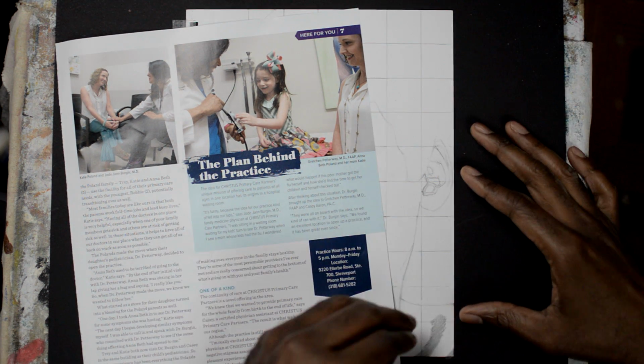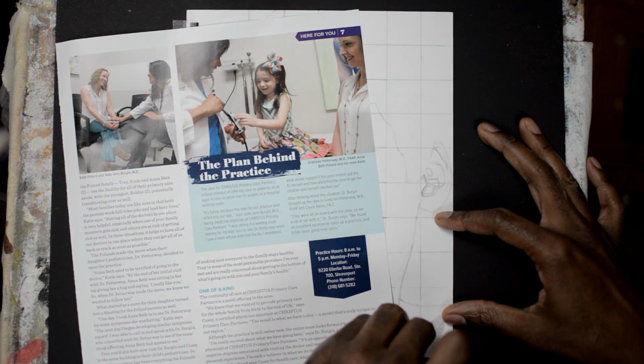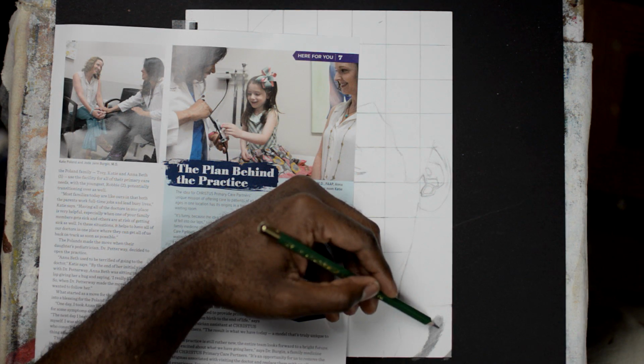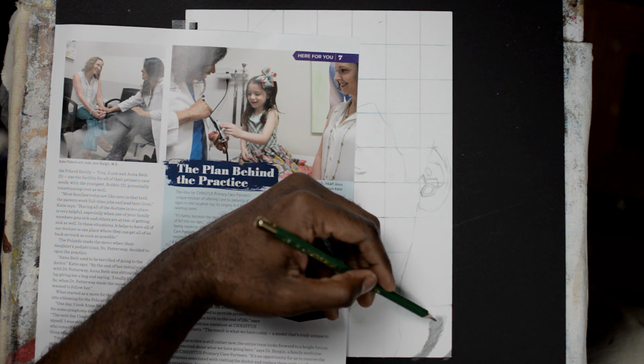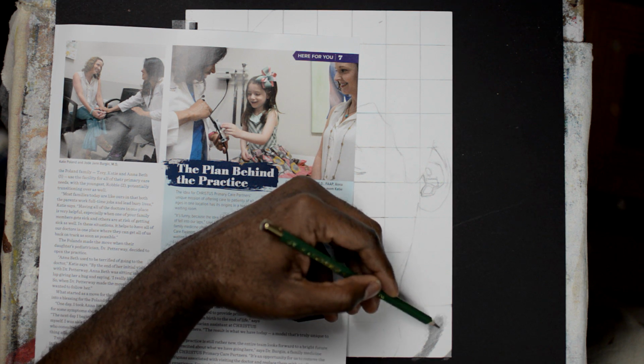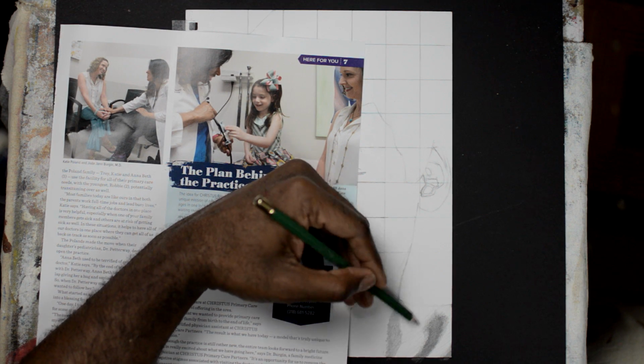The first thing I should have done was erase this grid, but I was so eager to get started, I skipped a step. Alright, so what I want to do now is jump around the drawing a little bit so you can see how I handled some of the more complicated areas. This drawing took me 3 hours to make.